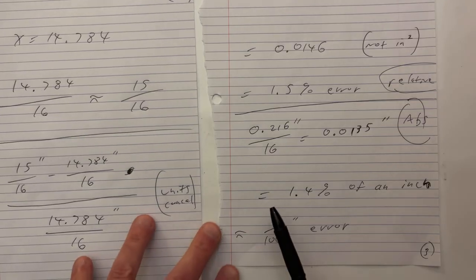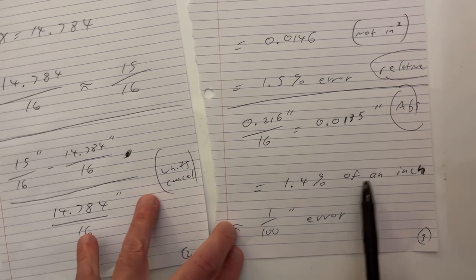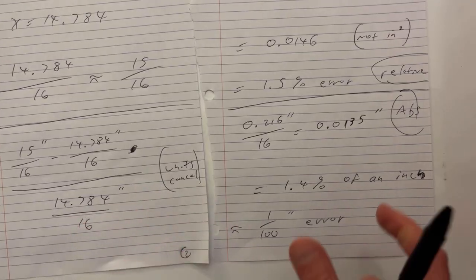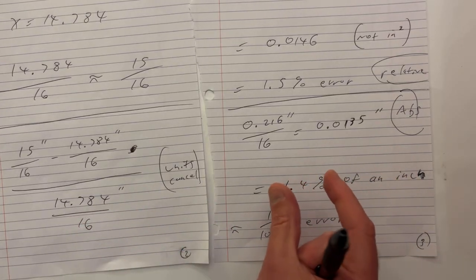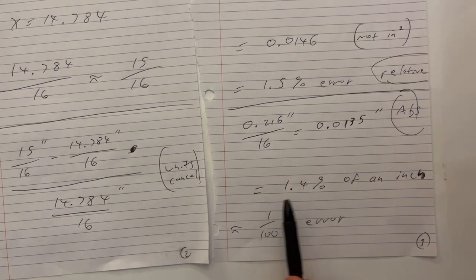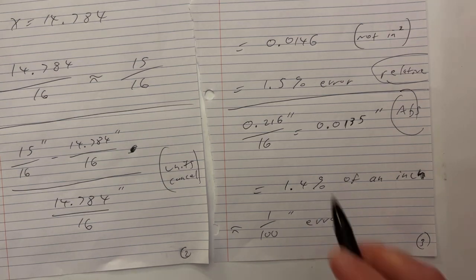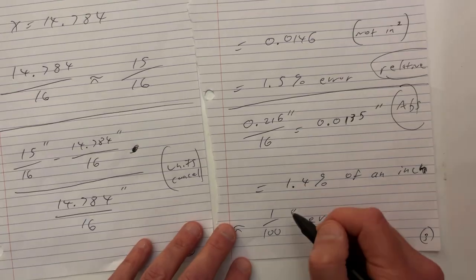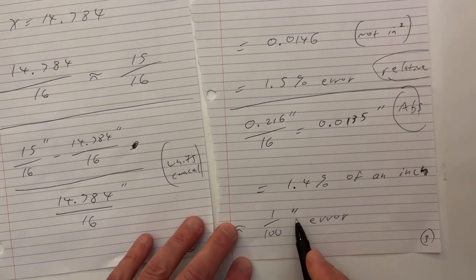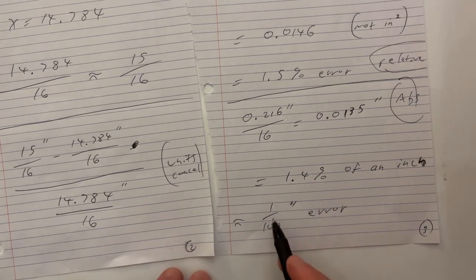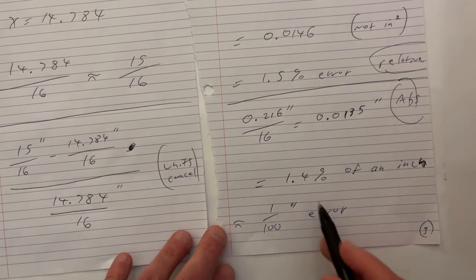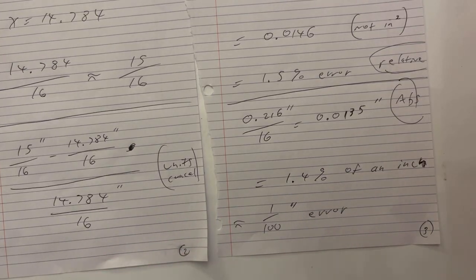Okay, so anyways, we got 1.4% of an inch. So you got your whole inch right here, about that long or so. 1.4% of that is how much we are off. You could also say it's approximately 1/100th or 1% of an inch off, or 1/100th of an inch error. And so again, we keep our units.